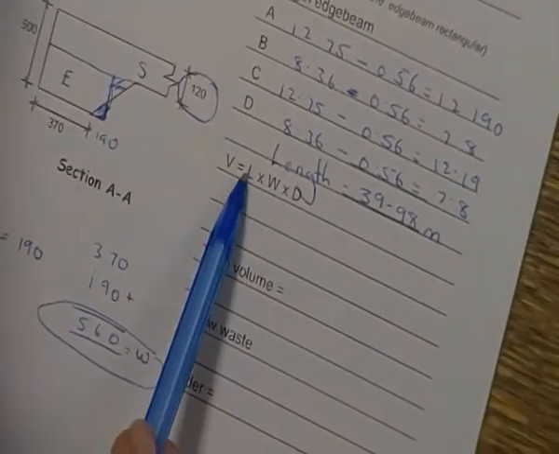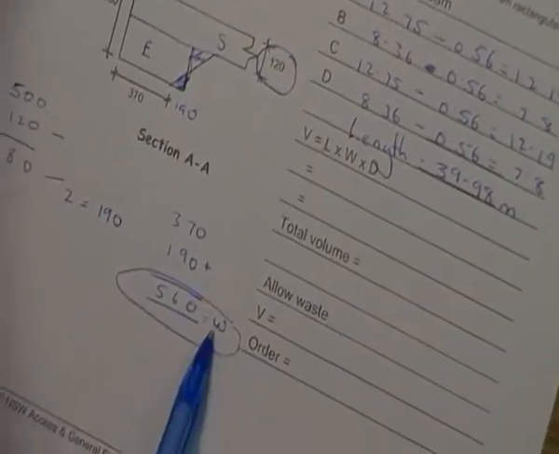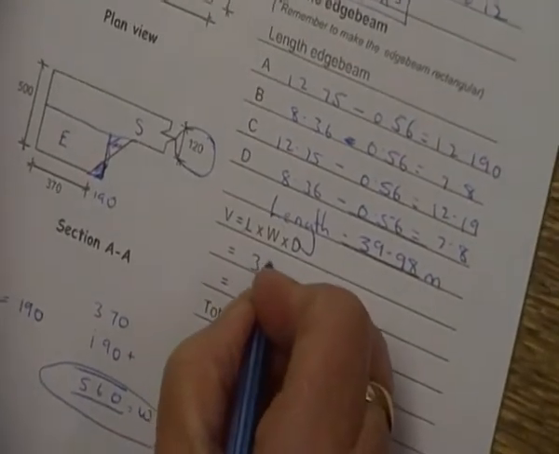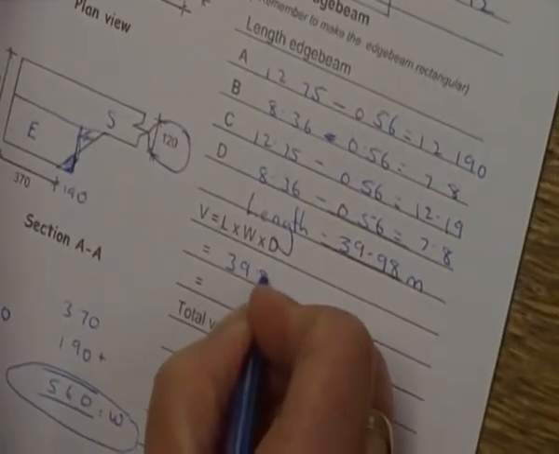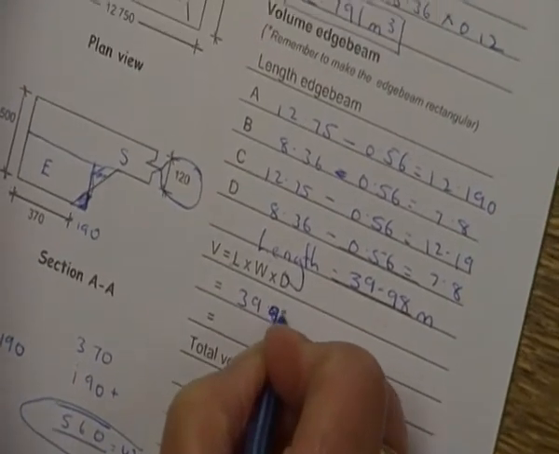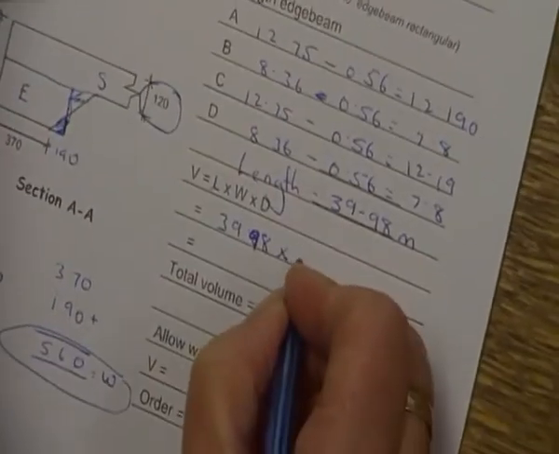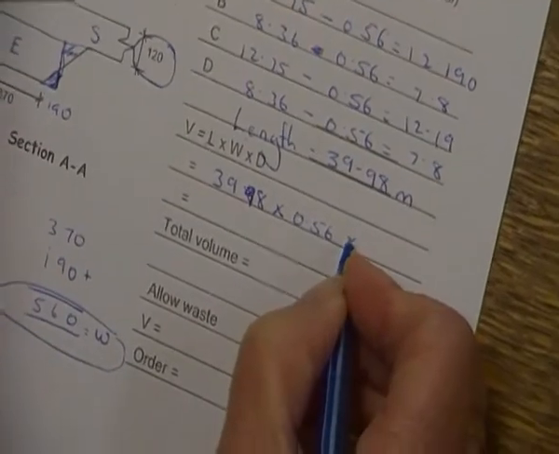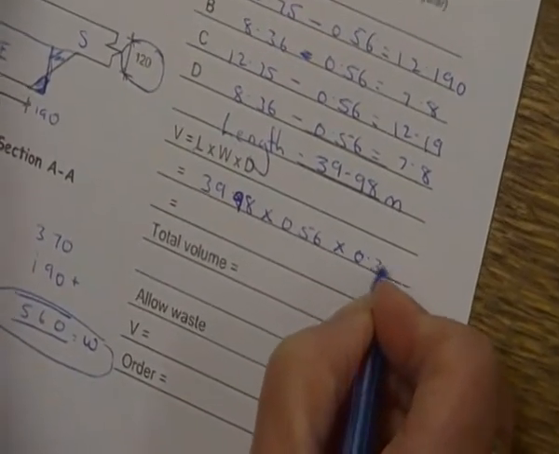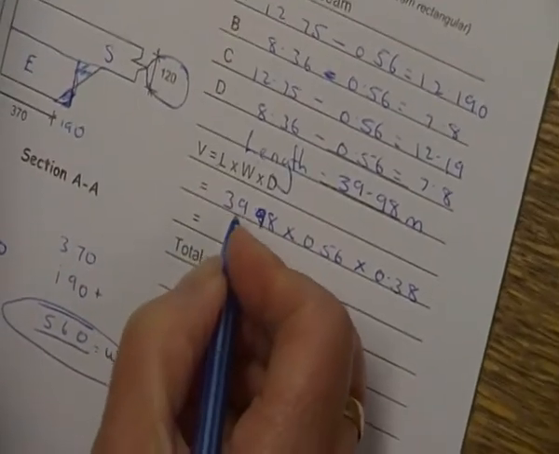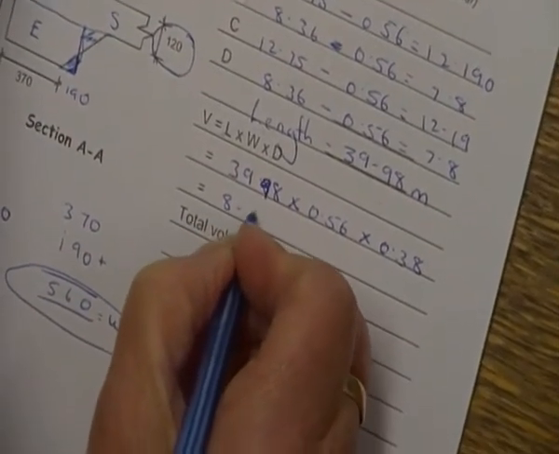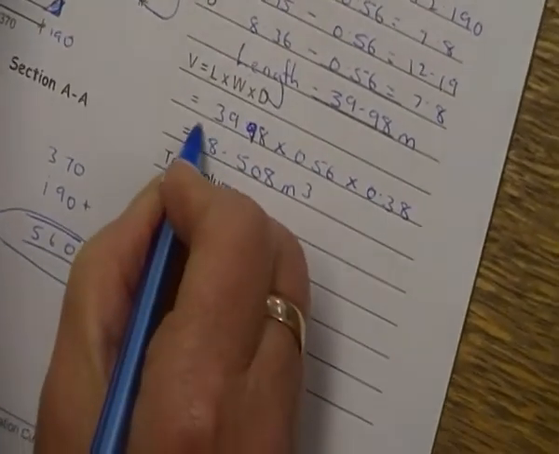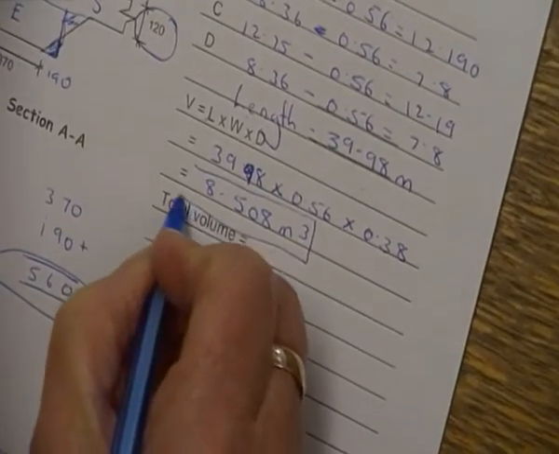Now we're going to get the volume, so it's length times the width, the 560, times the depth we said was 380. So it's 39.98, sorry, made a mistake there, 39.98, times our width of the footing, 0.56, and our depth of the footing, 0.38. So our answer then is going to be 8.508 meters cubed. We want that answer, so I'm putting a box around it.